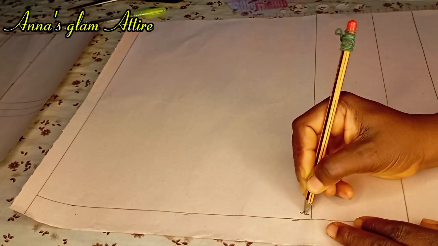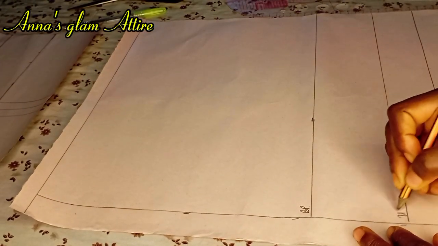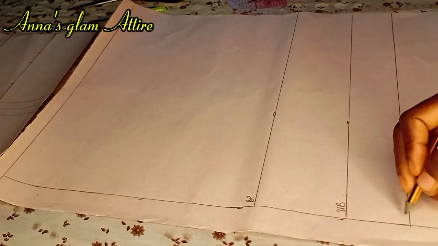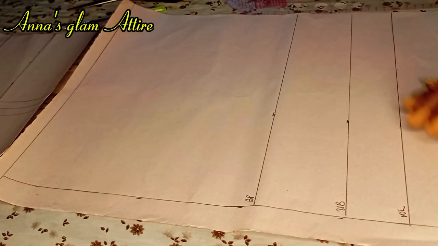Okay, I will now label it. This will be my bust point, this will be my under bust point, and this will be my waist line.